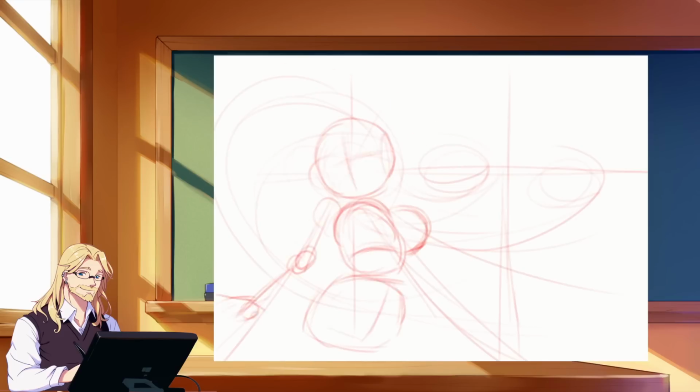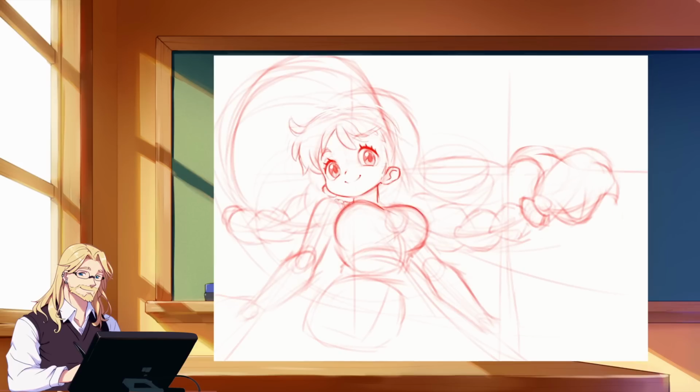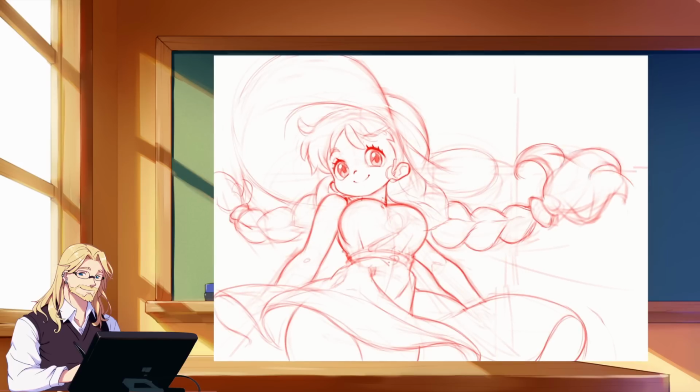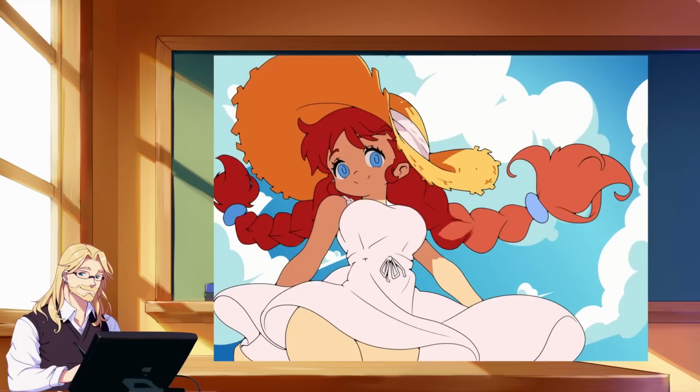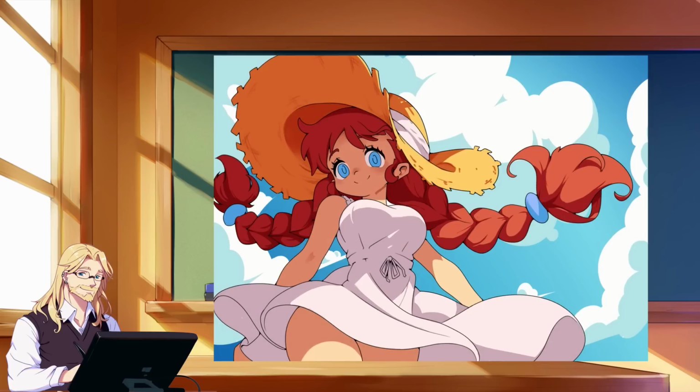Now once we've done that, we're also going to do a full completed illustration going all the way from sketch, line art, colors, to finished illustration to demonstrate within the context of a finished professional illustration.